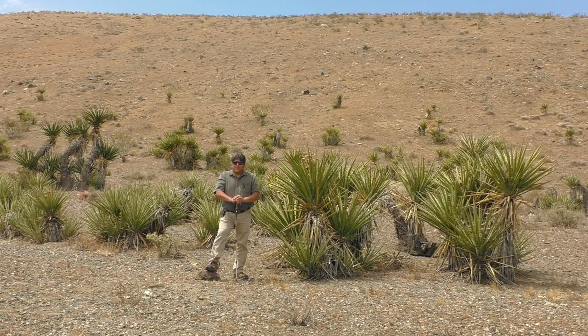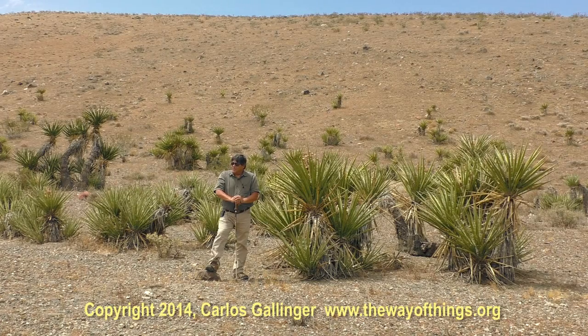Well, that concludes our little hike through this Yucca Grove out here in the Mojave Desert. I hope we've learned something about the way of things. And with that, I thank you.